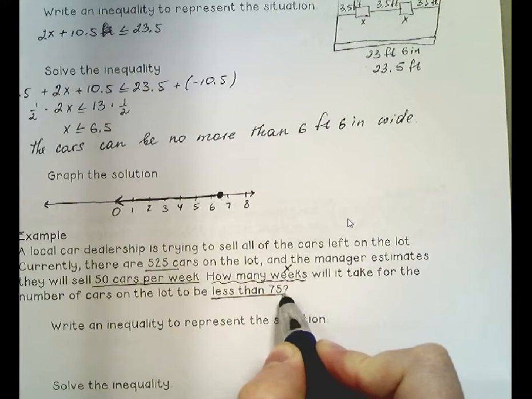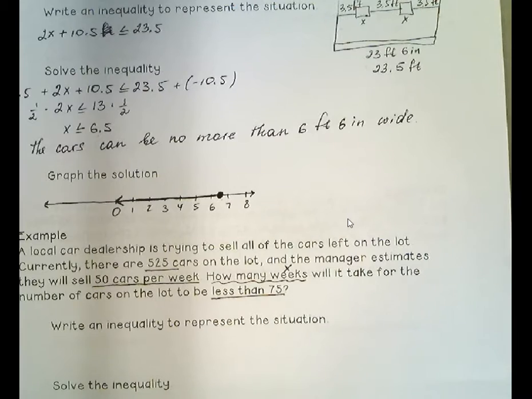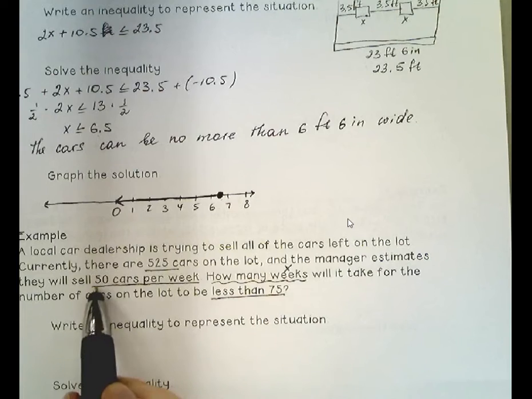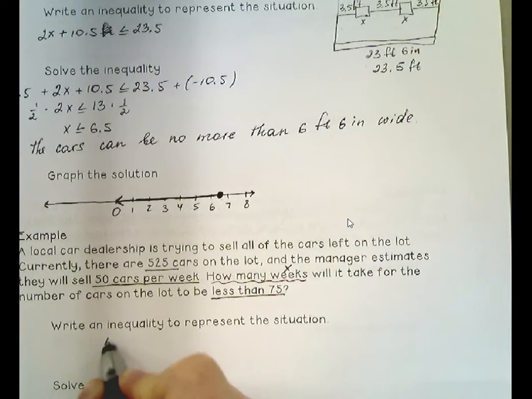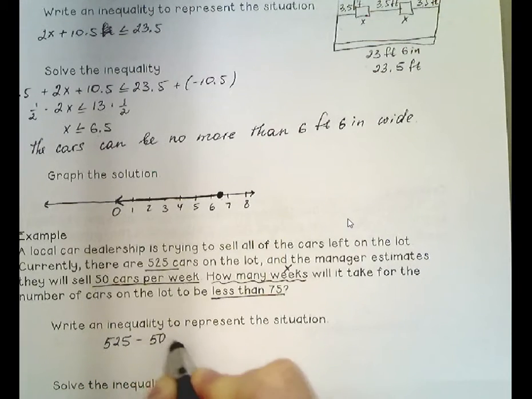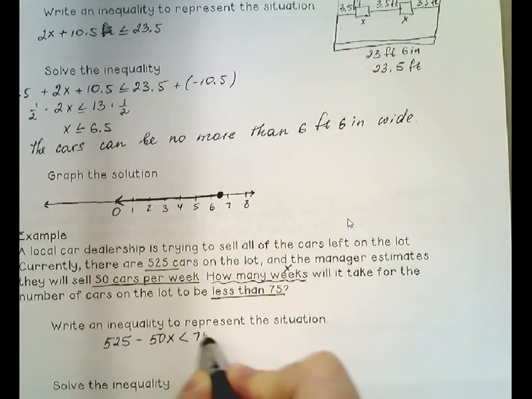Less than 75. So I have 525 cars altogether. They're selling 50 cars per week. That number is going to be probably a negative number because we are talking about selling the cars. The numbers on the lot will be smaller. And it has to be less than 75 altogether. So my inequality will look like 525 cars, and I'm taking away 50 cars per week, and that has to be less than 75.